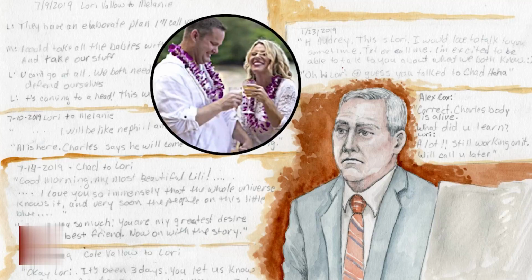Yes. Line 3002 from Chad Daybell to Lori Vallow: I will check all bloomer and husband. Line 3001 from Lori Vallow to Chad Daybell: Good idea. Line 3000 from Chad Daybell to Lori Vallow: Allie Bloomer is 4.1 dark.